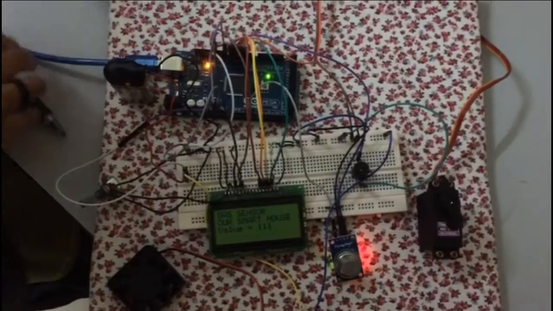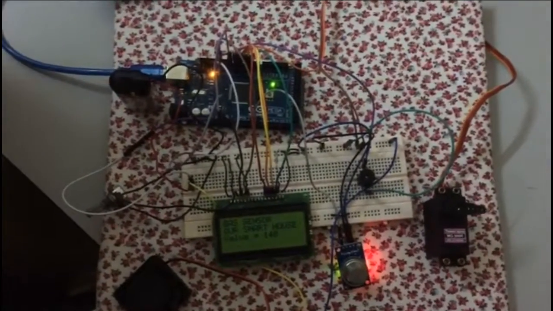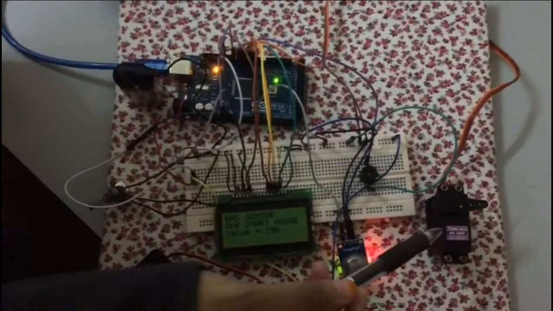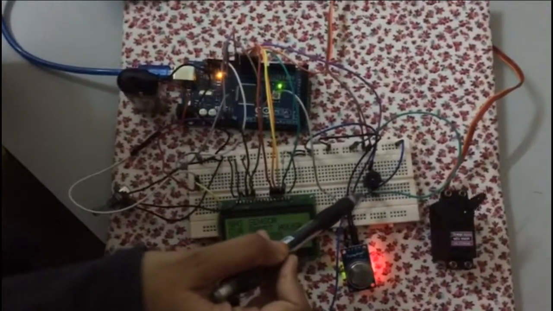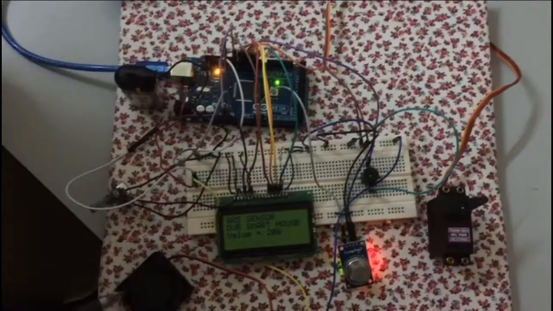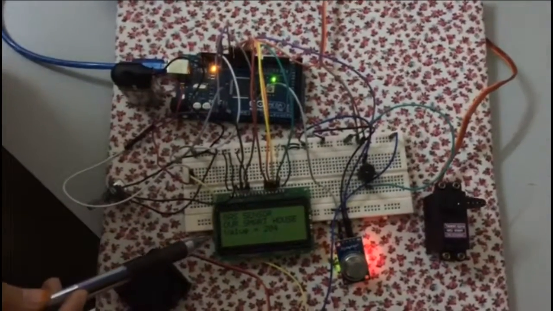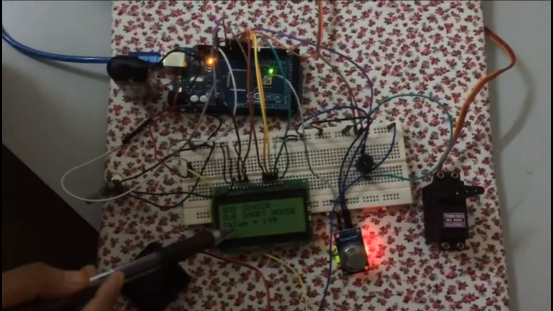Okay, now let's watch how the air quality system in our house works. When the air contaminant level exceeds 100 ppm, the servo will rotate 90 degrees to indicate that the window is open. The buzzer will emit its sound, the fan will spin, and the LCD will display that the air contaminant level exceeds 100 ppm.